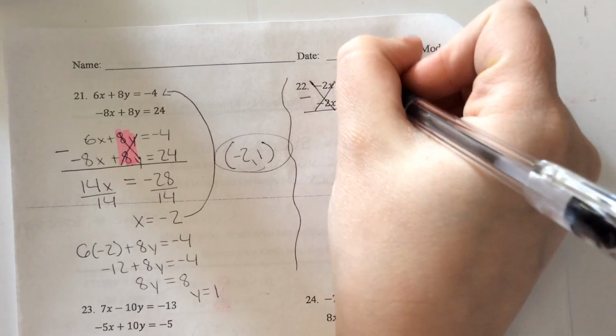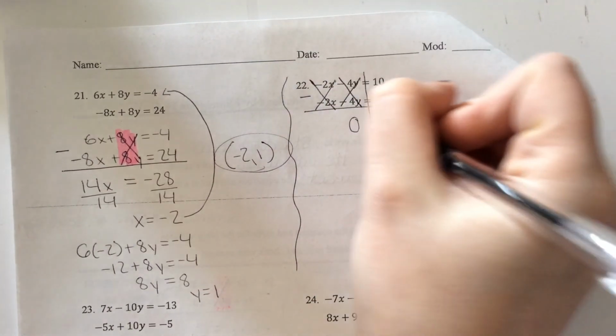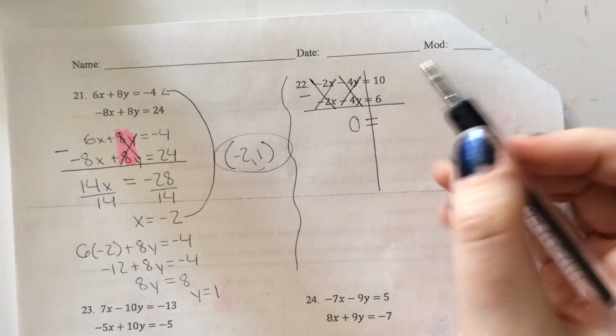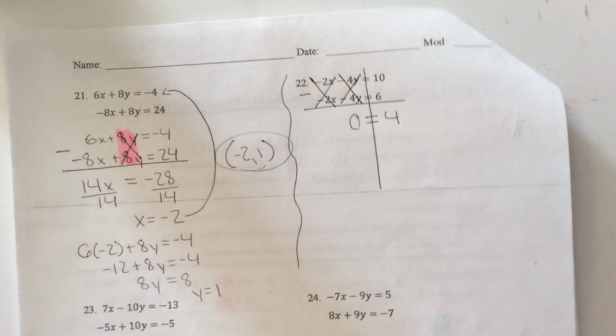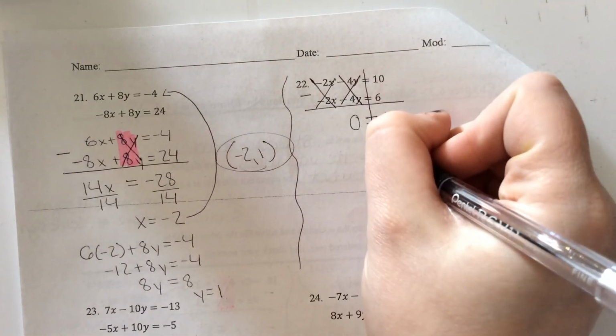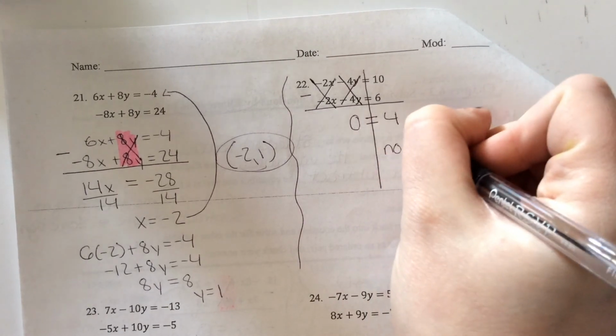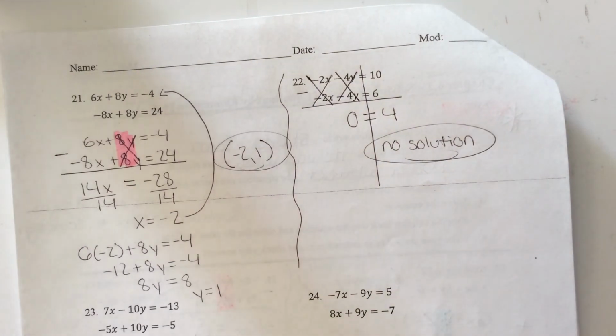So on the left side of your equation, all you have left is 0. Equals, solve the right side. We have 10 minus 6, which is 4. Now guys, does 0 equal 4? So this means that we have no solution. There's no solution to this system.